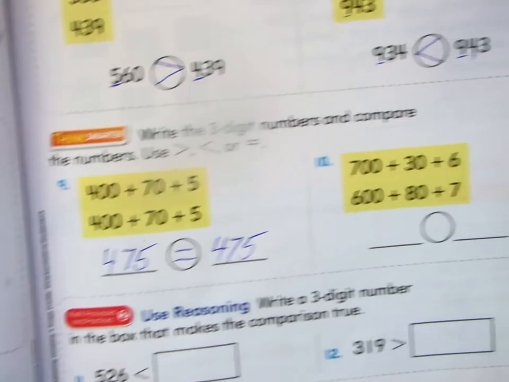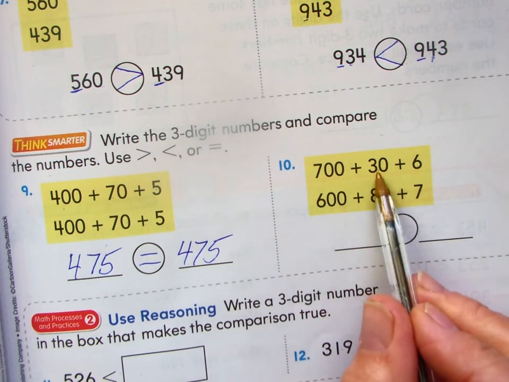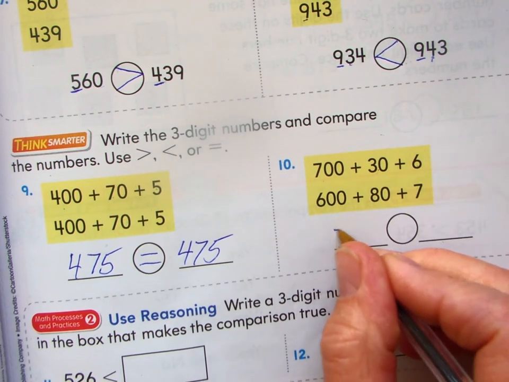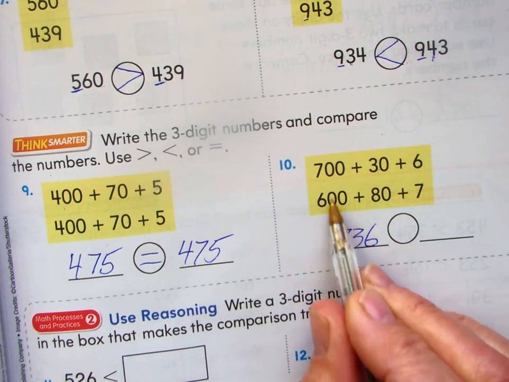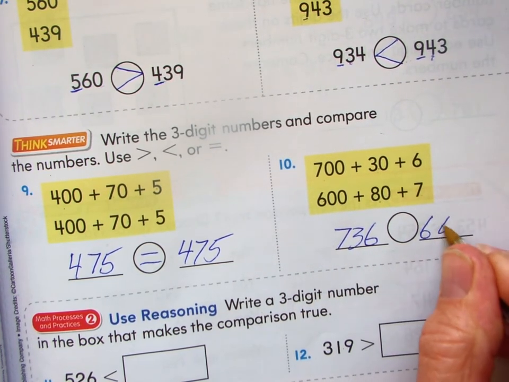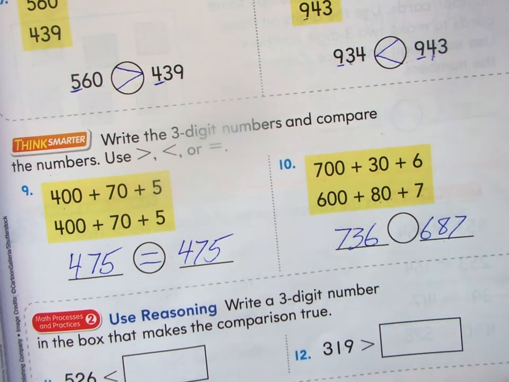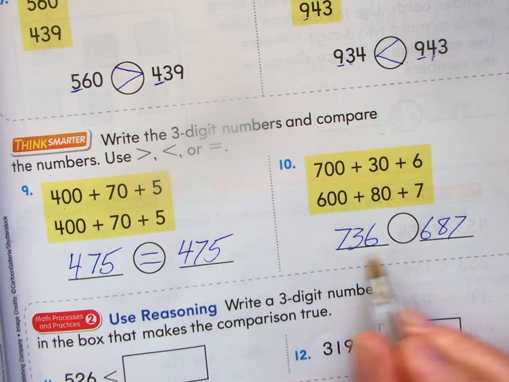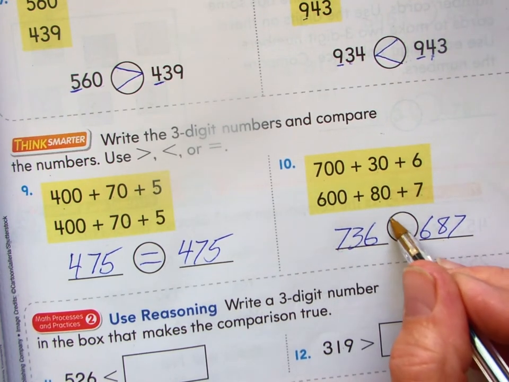How about this one? 700 plus 30 plus 6. 736. And this one is 687. Now, which is bigger? Looking at the hundreds. 7 is bigger.